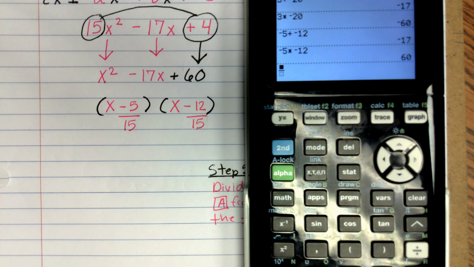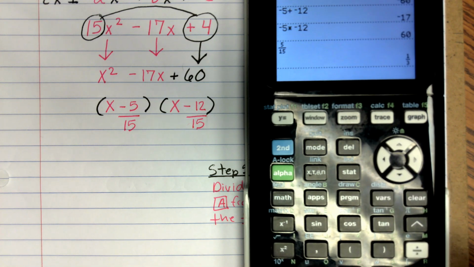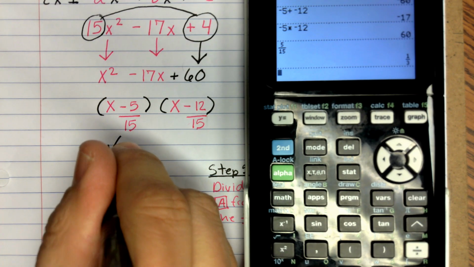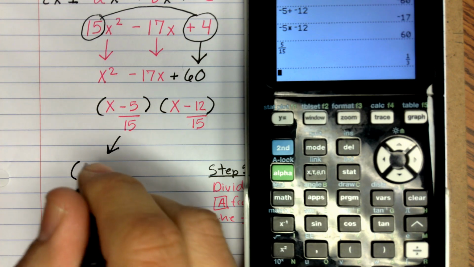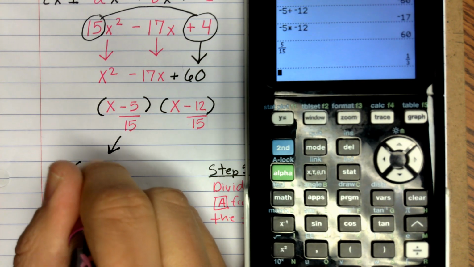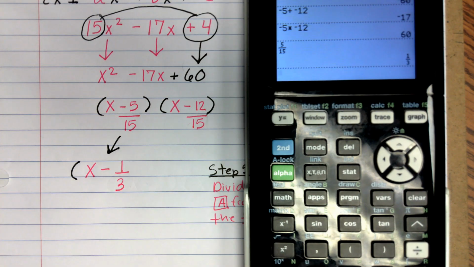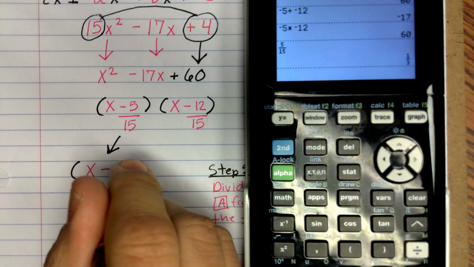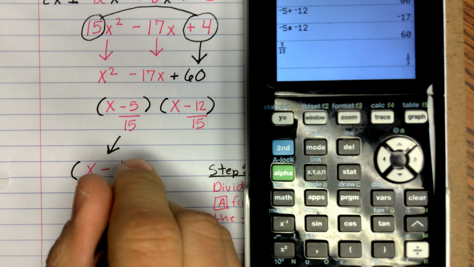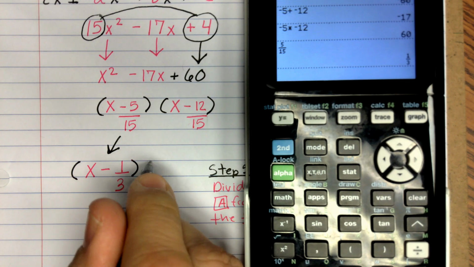So for instance, on this one, I have 5 over 15. And notice that gives me 1/3. So I'm going to rewrite this factor right here as x minus 1 over 3. Now we're going to do something with that 3 in just a minute. But right now, we're just trying to make sure that everything is simplified.